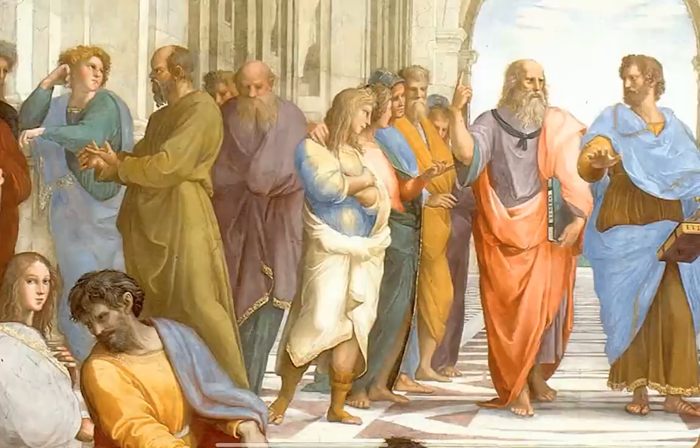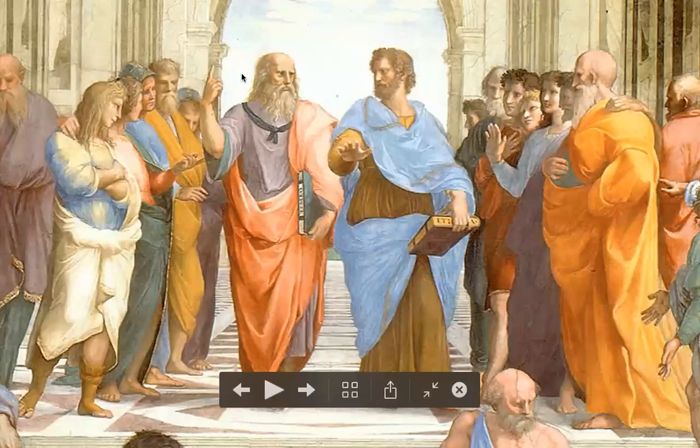And then in the middle here, sort of front and center, is the older Plato.